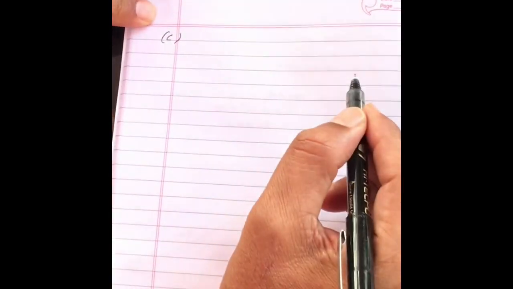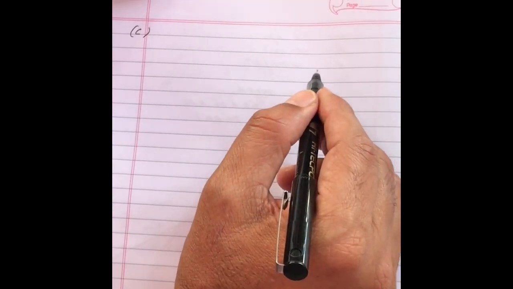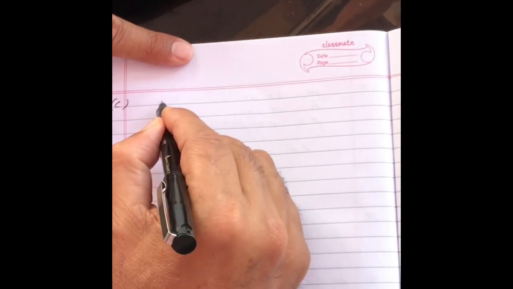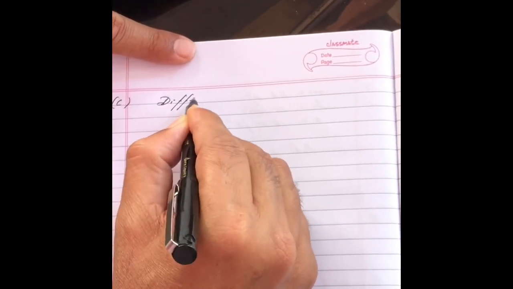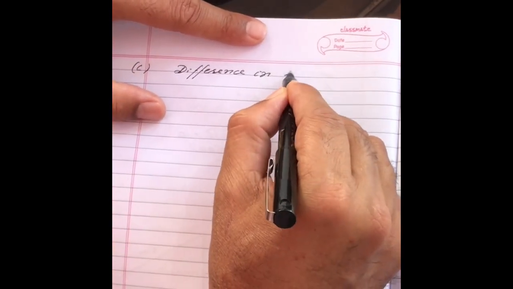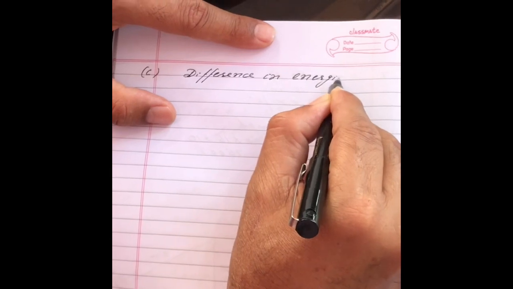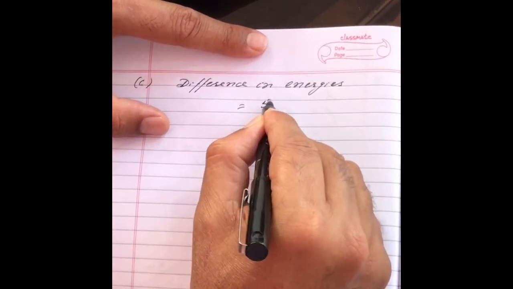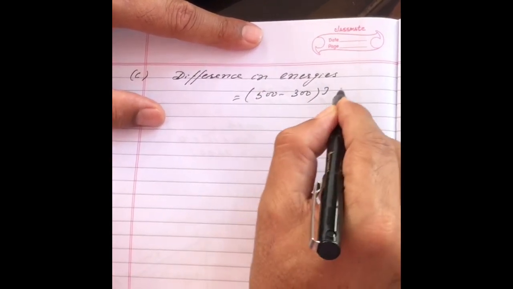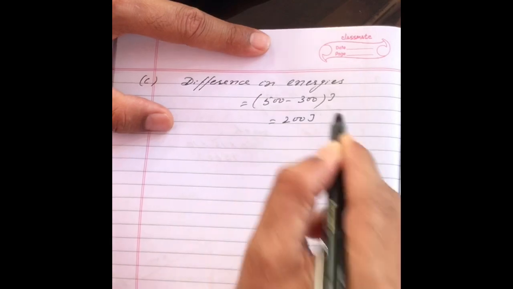Now question number 9, part C. Account for the difference in the work done by the force and the increase in potential energy of the block. Now difference in energies is 500 joule minus 300 joule, that is 200 joule.